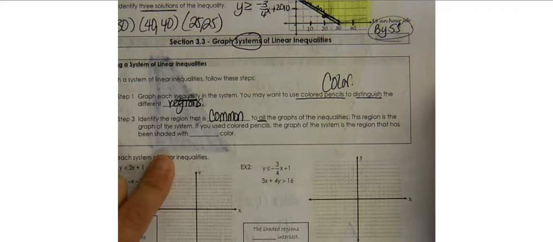Step 2, I want you to identify the region that is common to all of the graphs of the inequalities, the overlap. This region is the graph of the system, and if you use colored pencils, the graph of the system is the region that has been shaded with every color. So it's your overlap of all of the colors, and that's going to be considered your solution of the graph. So let's go ahead and look at example number 1.